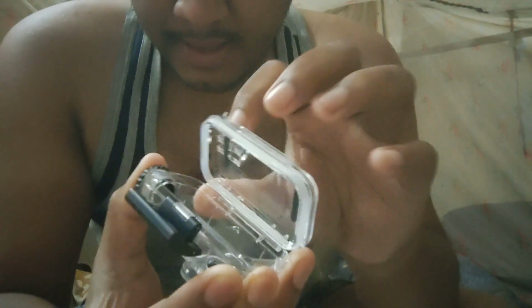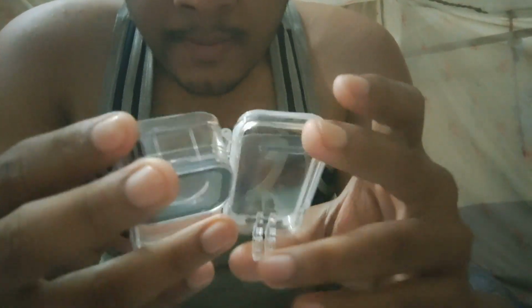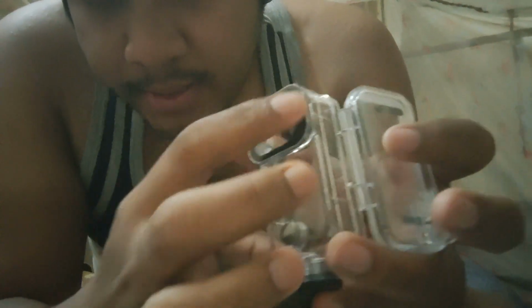If you purchase or if you get hands on any case, this thing is a lot tight, and that is why it will help you to protect the camera from the water. And another thing is the plastics. You can see the user didn't remove any plastic.